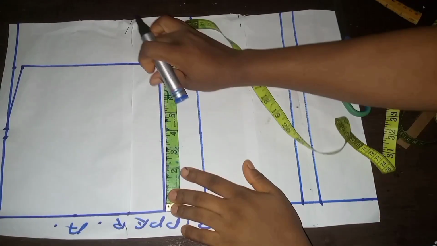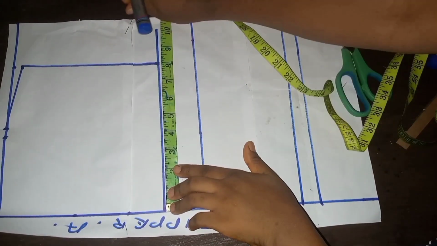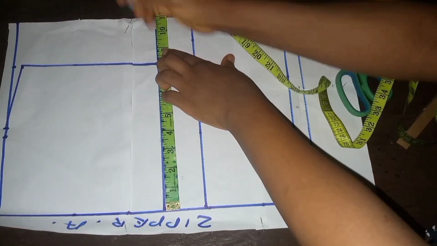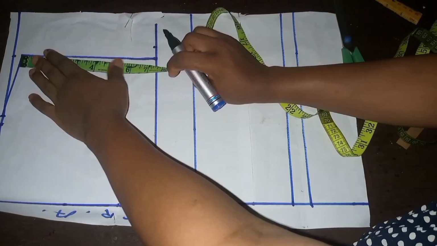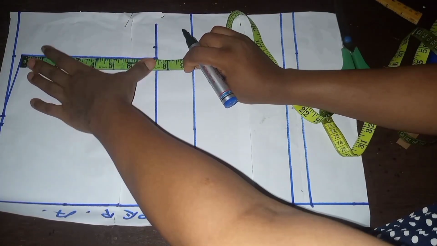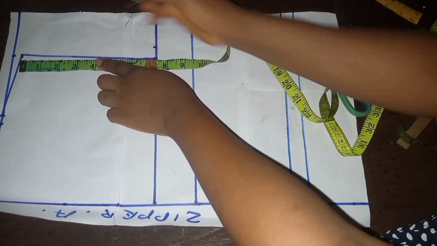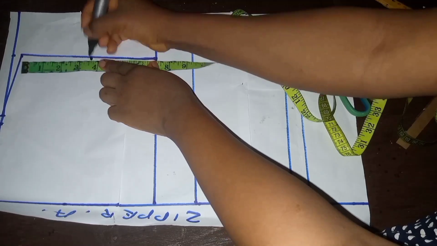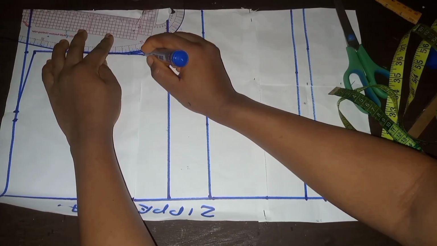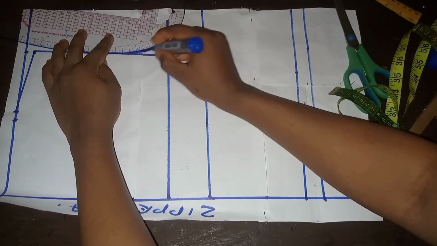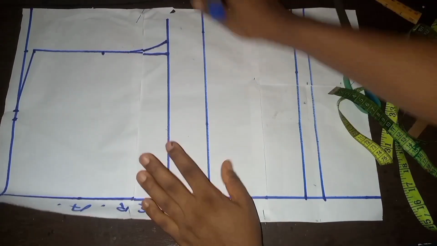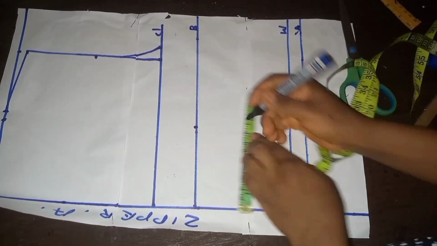In order to create my armhole, I'll place my tape on my chest line to get my chest line measurement, which is my bust divided by 4. Then I'll mark it. Then I'll place the tape on my armhole line now and look for the midpoint and connect from that midpoint down to my chest line measurement to create an armhole curve. After that is done, the next thing I'll do is to impute my dart.